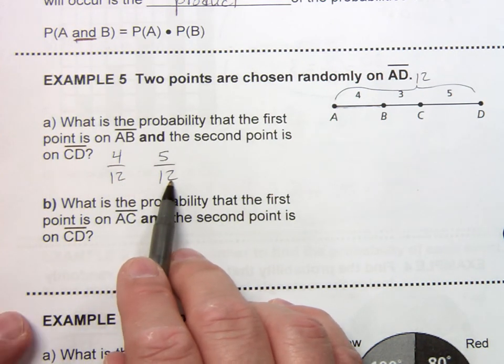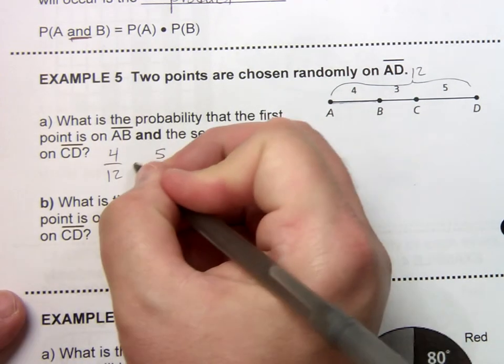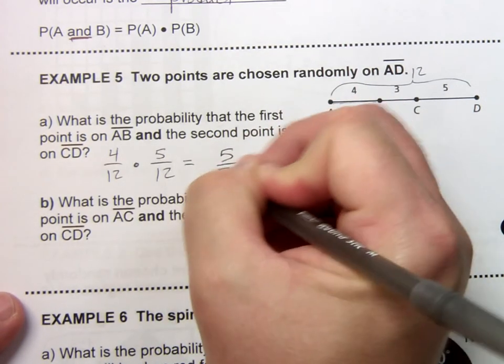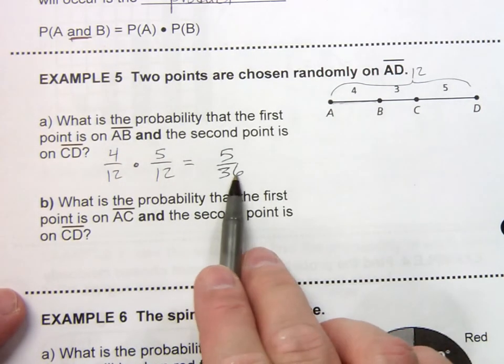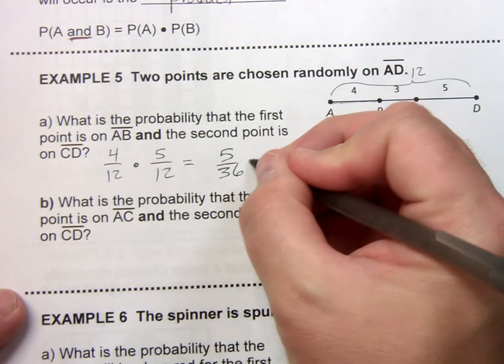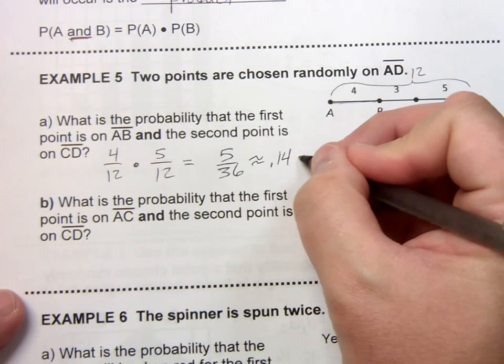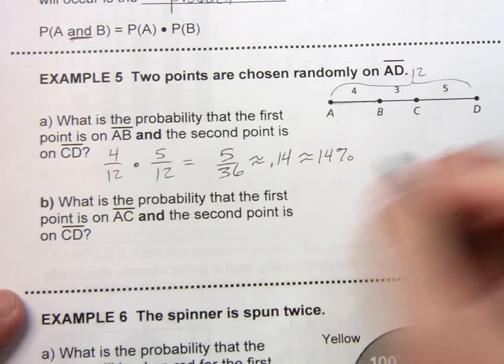So here's the probability I get a point on line segment AB. Here's the probability I get a point on line segment CD. If I want to know the probability that both of them are going to happen, I need to multiply. And when I multiply them, I get 5 over 36. So this is the probability that both events are going to happen. And I want to write that as a decimal, so it rounds to 0.14, and move the decimal 2 places will give that to us as a percentage.